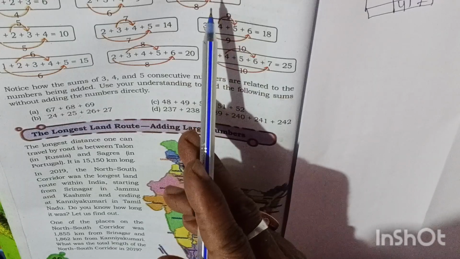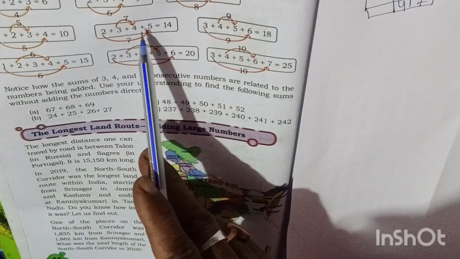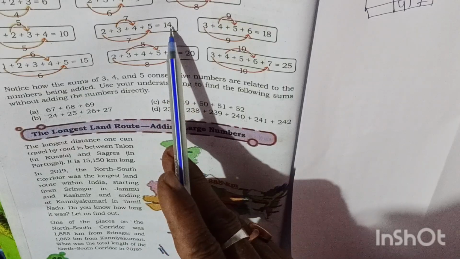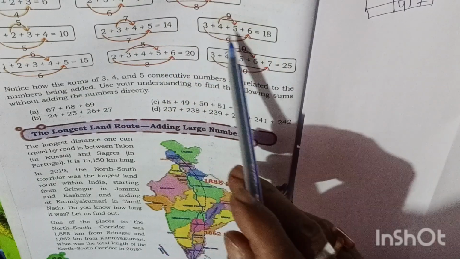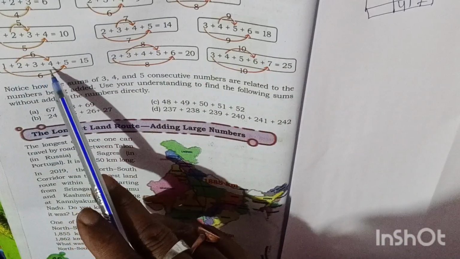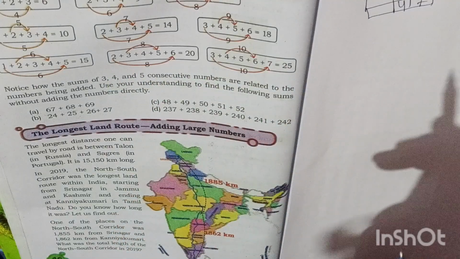In a similar way, 1 plus 2 plus 3 plus 4 is equal to 10. 2 plus 3 plus 4 plus 5 is equal to 14. 3 plus 4 plus 5 plus 6 is equal to 18. Then 1 plus 2 plus 3 plus 4 plus 5 is equal to 15. Similarly, in those cases that happened.